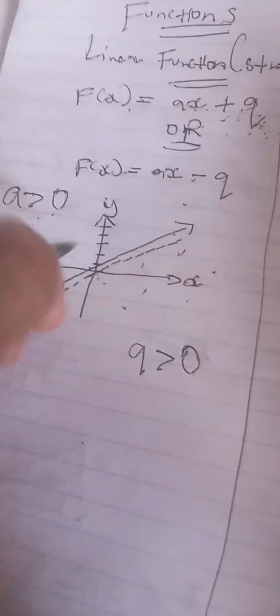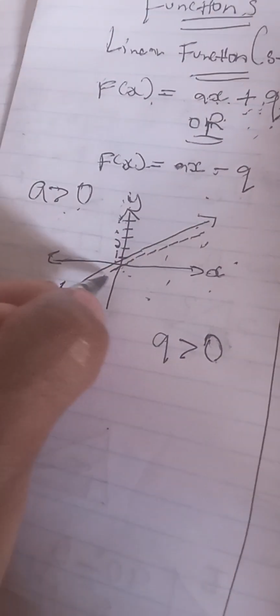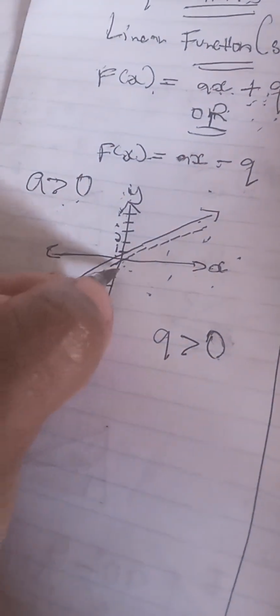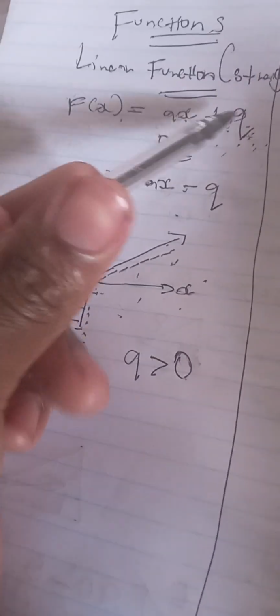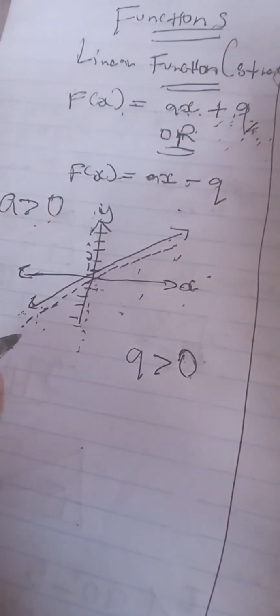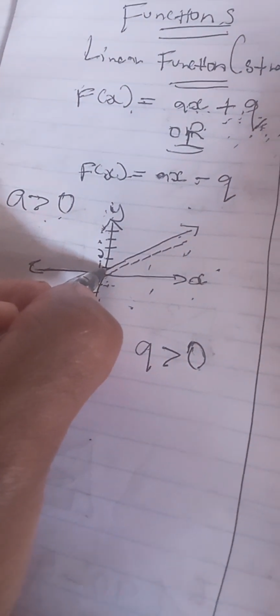If you check, this side is 1, 2, 3, 4 going forth, and this side is -1, -2, -3, -4. So the value of q determines where our graph will touch the y-axis.